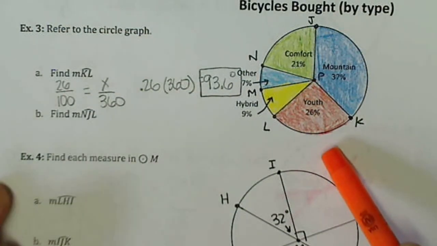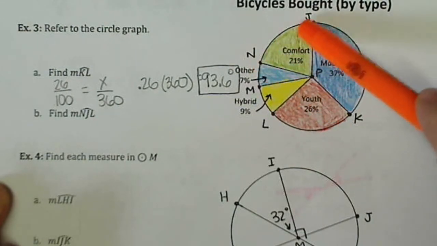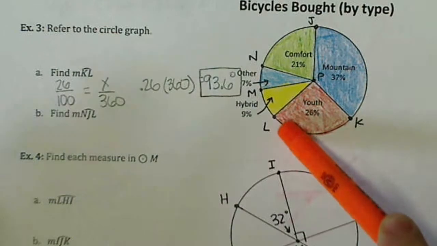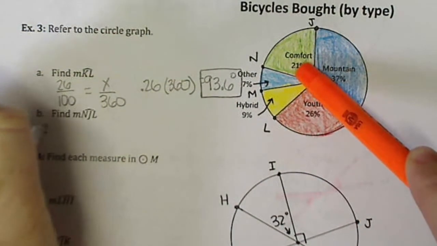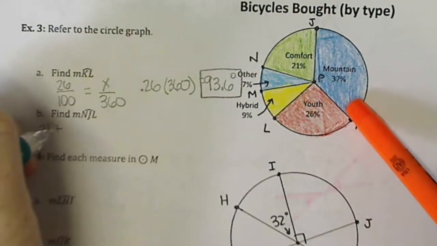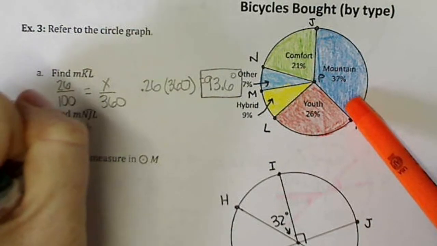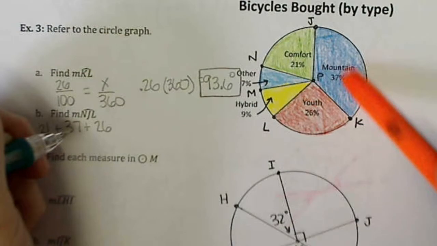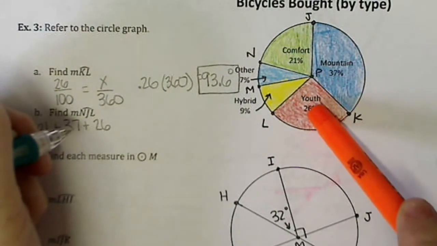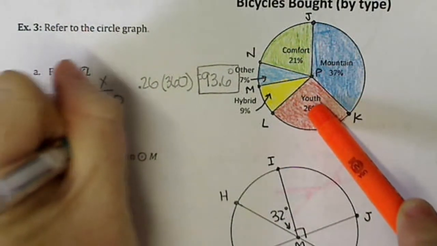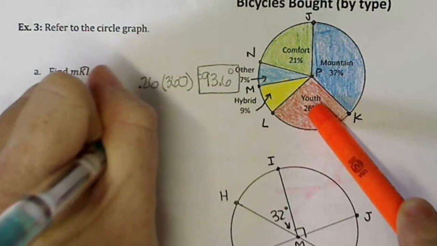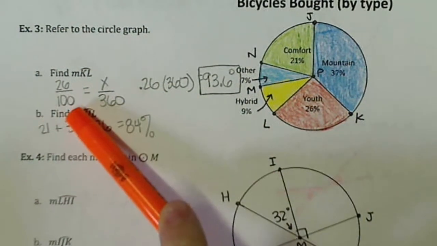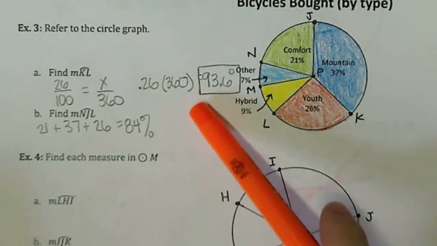Okay, letter B, find NJL. Ooh, so I've got 3 sections. I've got 21% plus 37% plus 26%. I need to know how much is that whole big section. And that is 84%. So again, I can set up a proportion or I can do an equation.